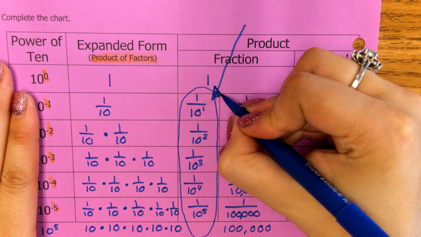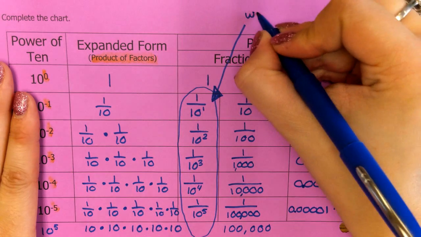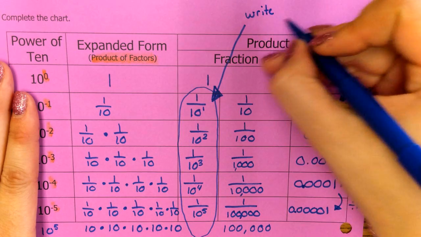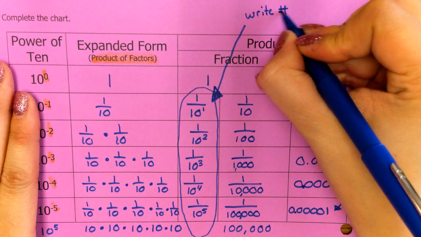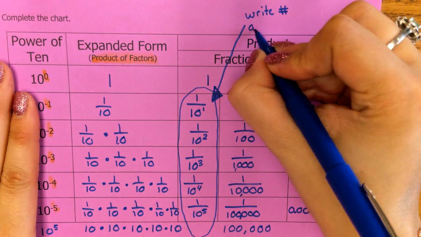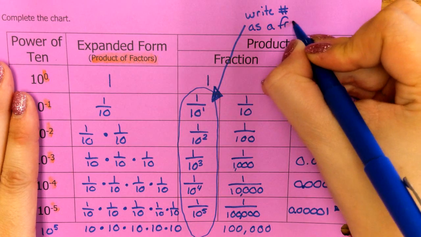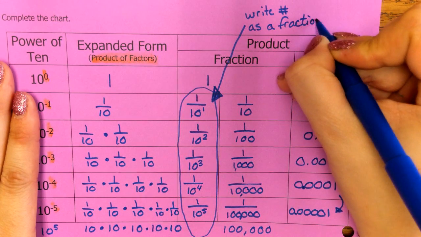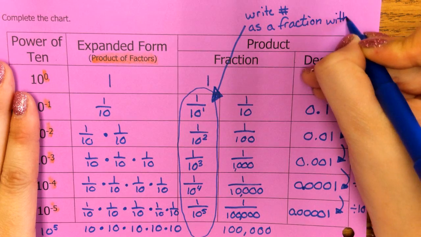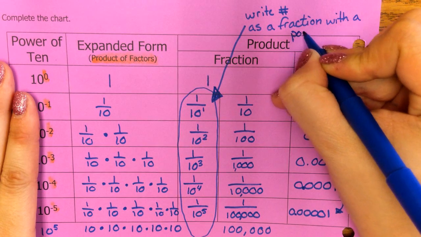This is the form when you write the number as a fraction with a positive exponent.